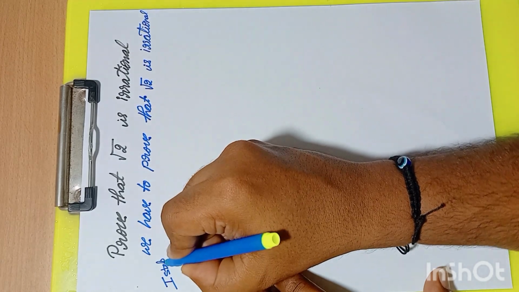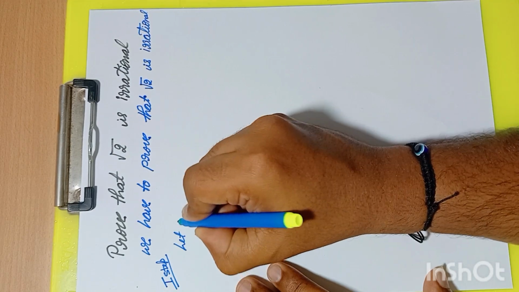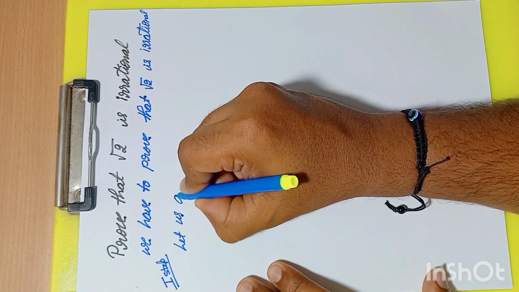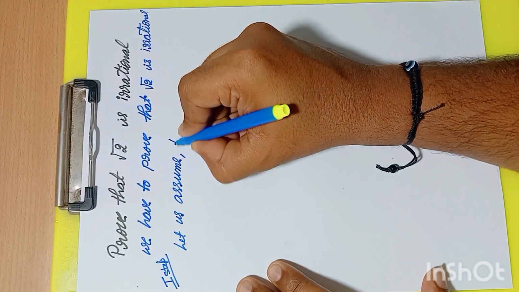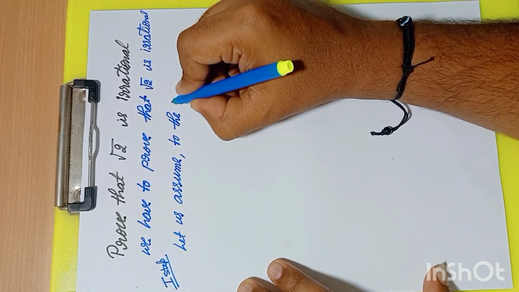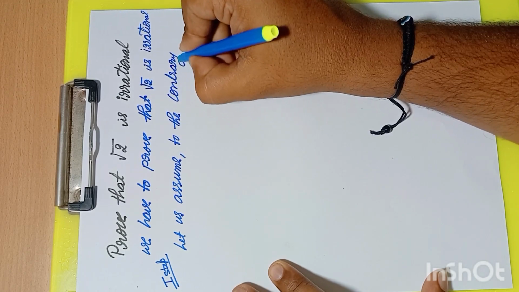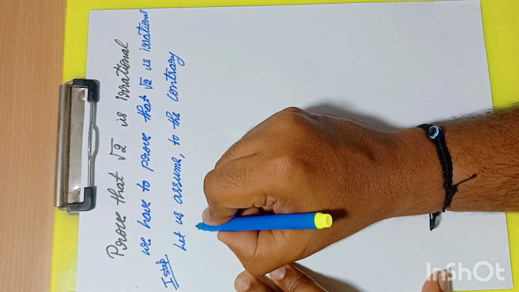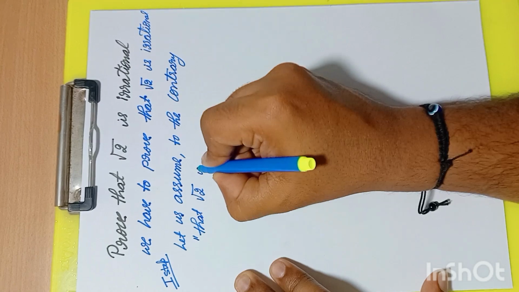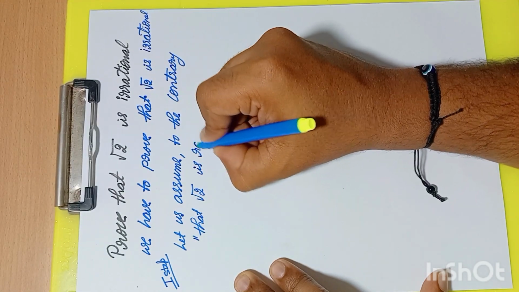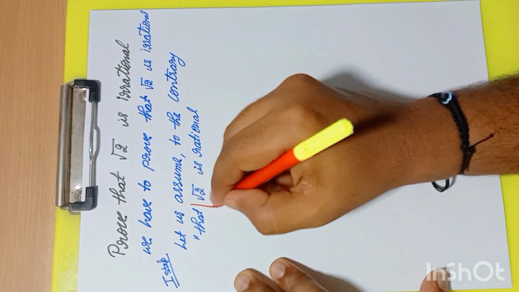First step is that we have to take root 2 as rational, then only we can prove that root 2 is irrational. Let us assume the contrary. Contrary means what we have taken? We have taken that root 2 is irrational, so opposite to that, we have to take that root 2 is rational. Contrary means opposite to the statement.